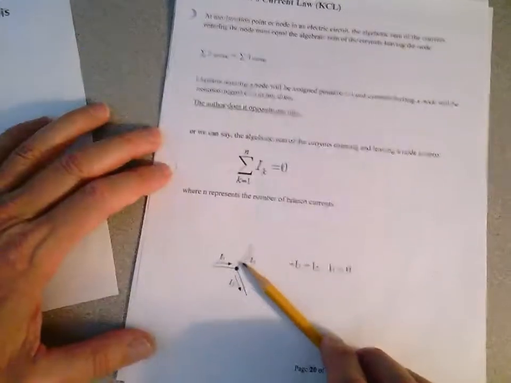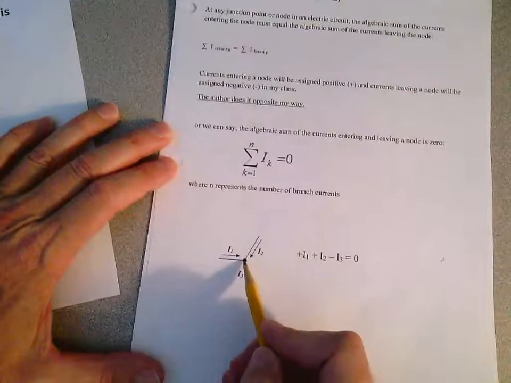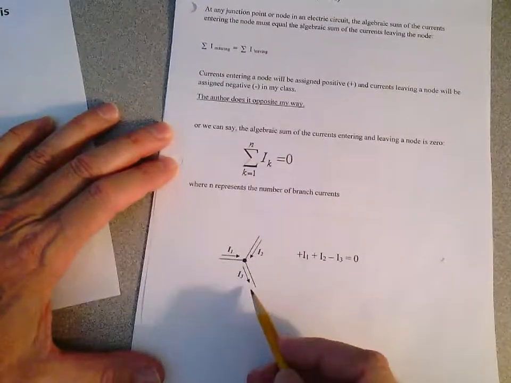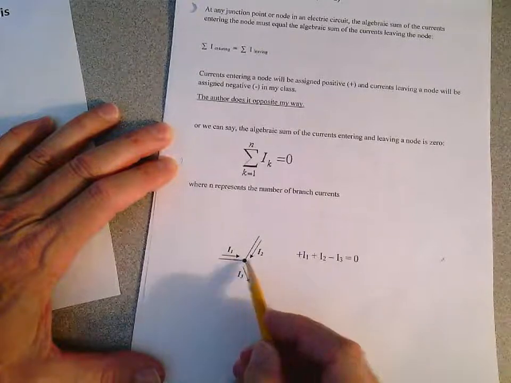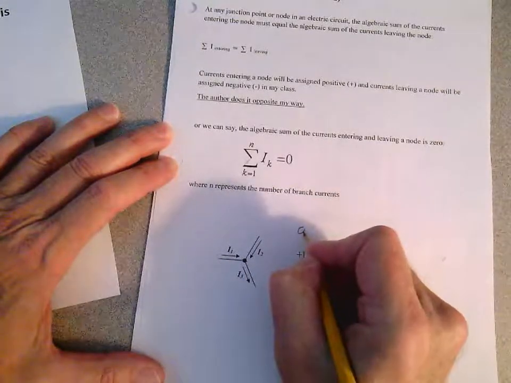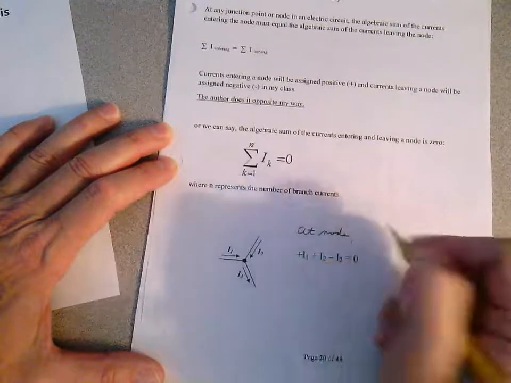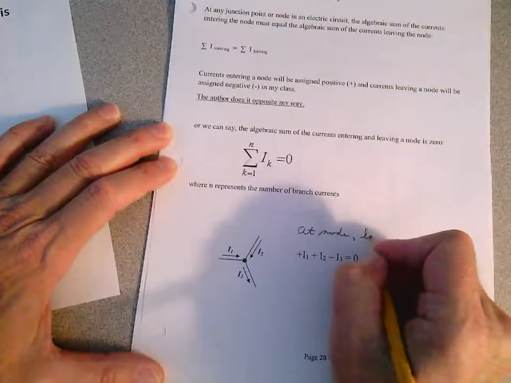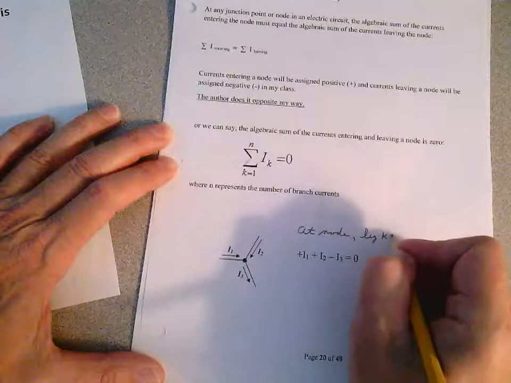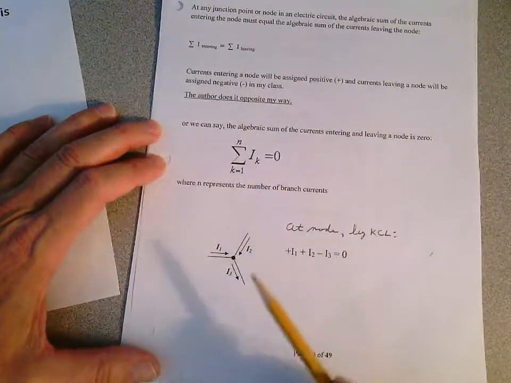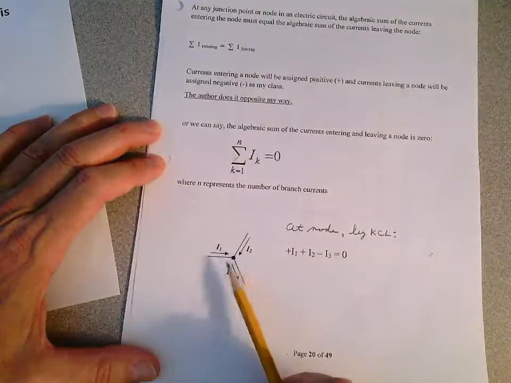So let's take a look at it. Here we have a point in a circuit. We have current I1 coming in, I2 coming in, and I3 going out. Can you take a look at this and can you say at the node, by Kirchhoff's current law? On an exam or on a test, you're going to write at the particular node.